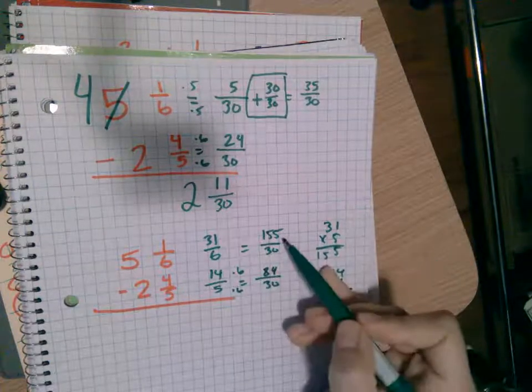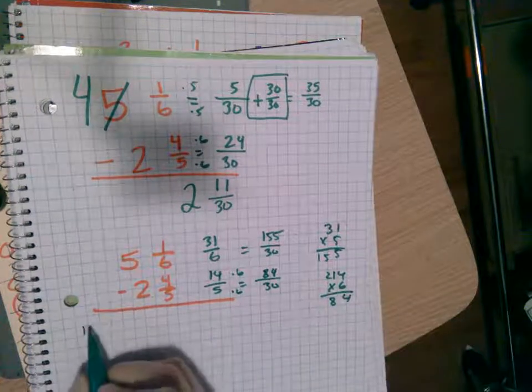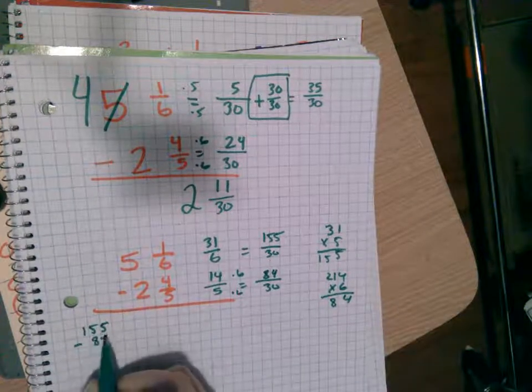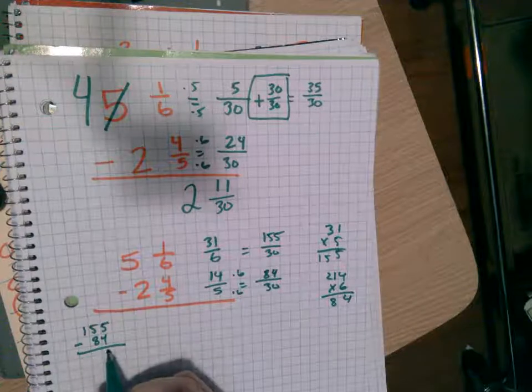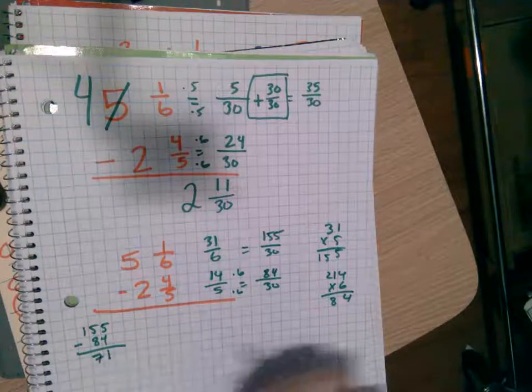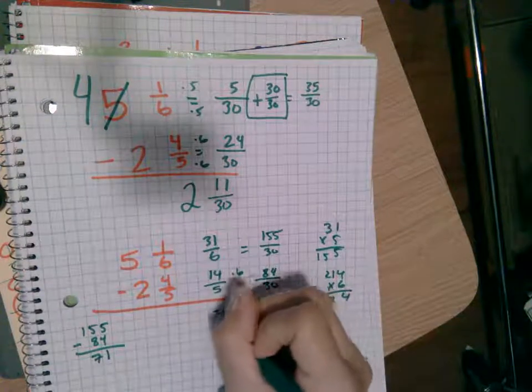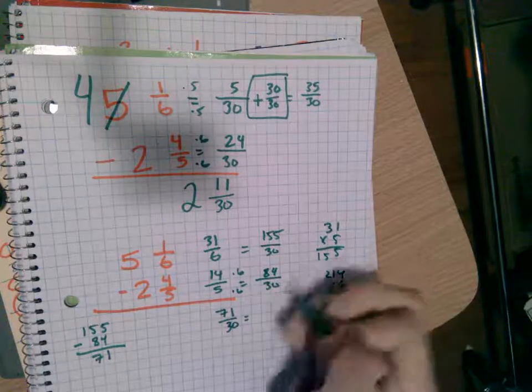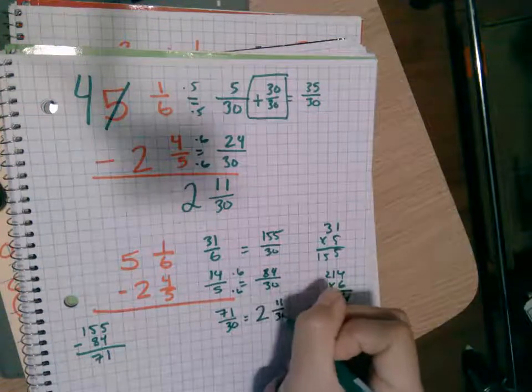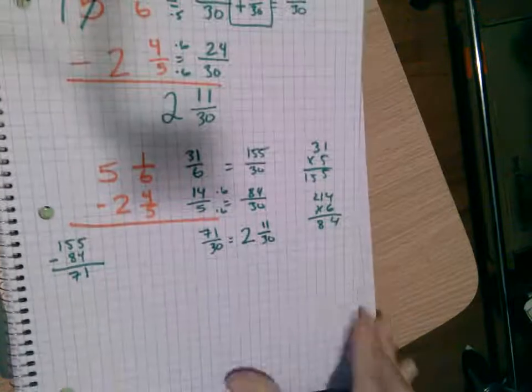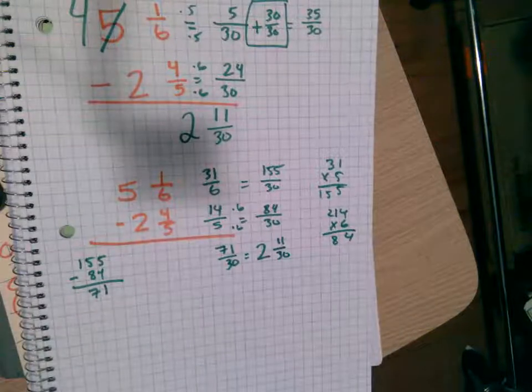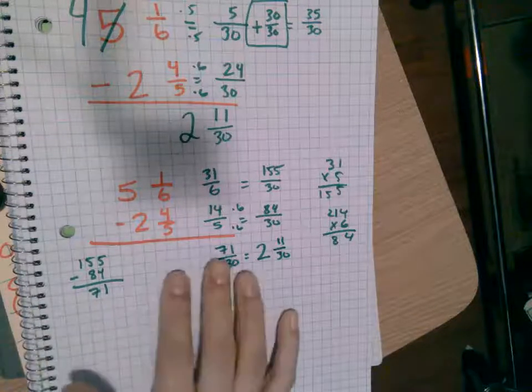So now I have 155 minus 84. 155 minus 84. 71 over 30 is equal to 2 and 11/30. Sorry if I went too fast, but this is Form B.